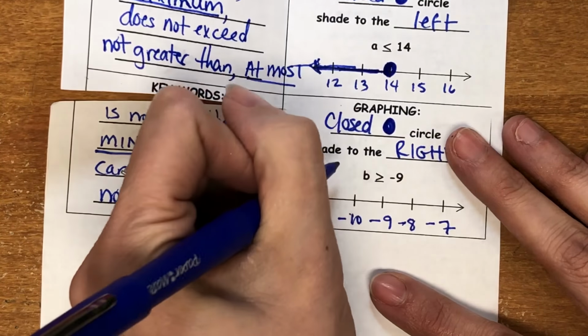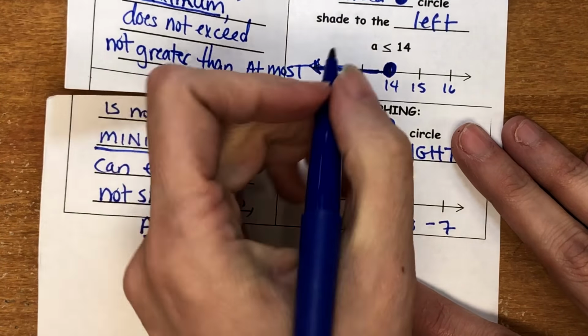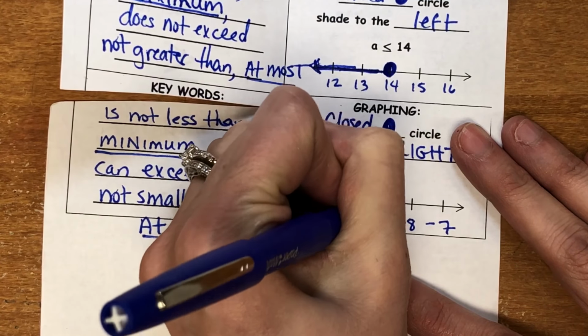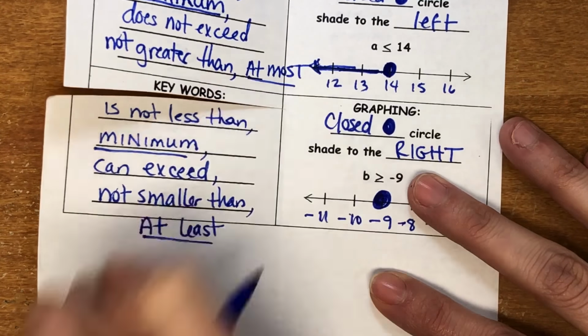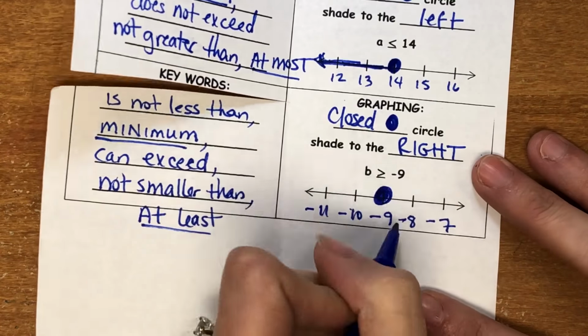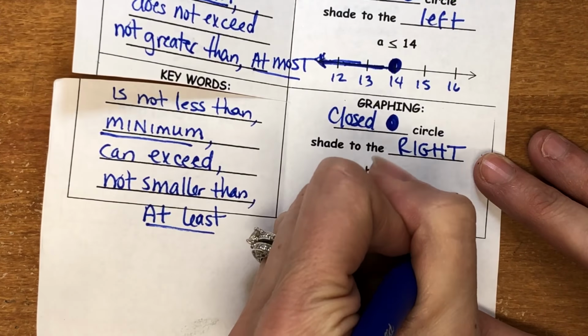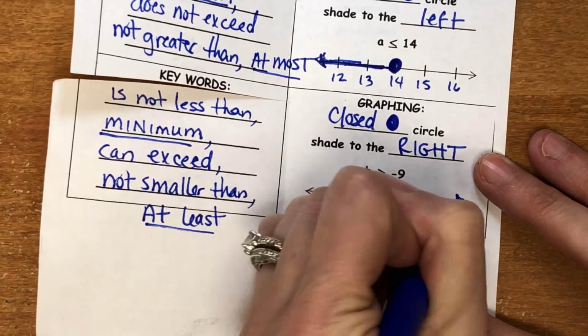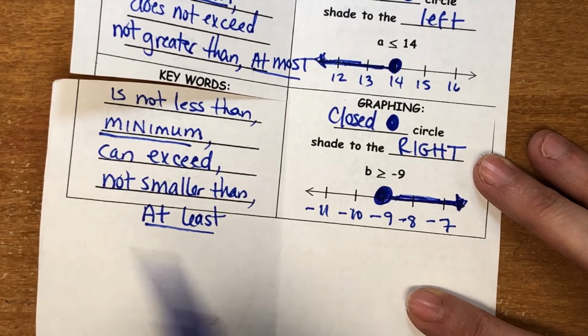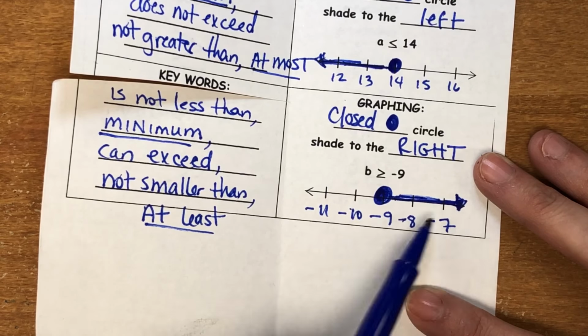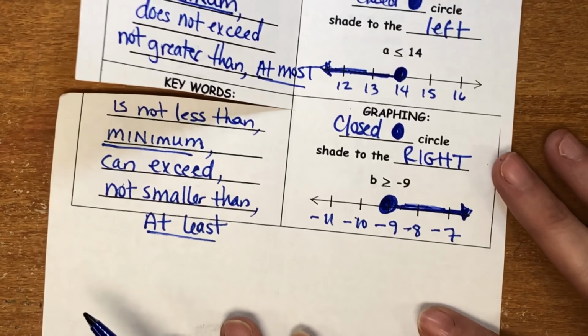Remember, when I'm doing greater than or equal to, I'm going to include the -9. It could be equal to -9, or it could be greater than -9. When you're talking about negatives, the further left you go, the less they are. The more right you go towards 0, the greater they are.